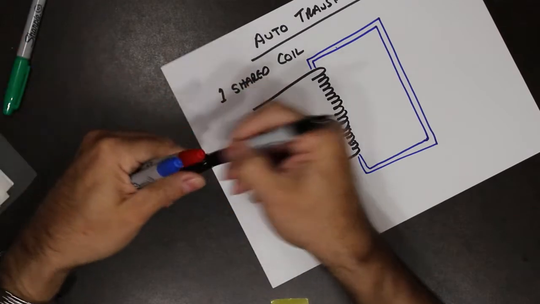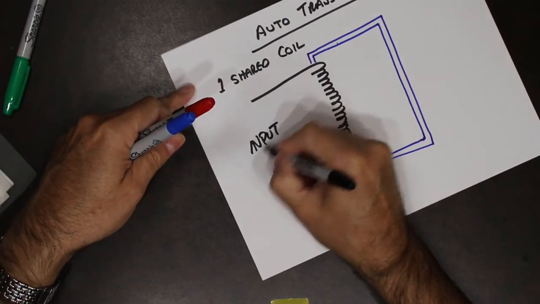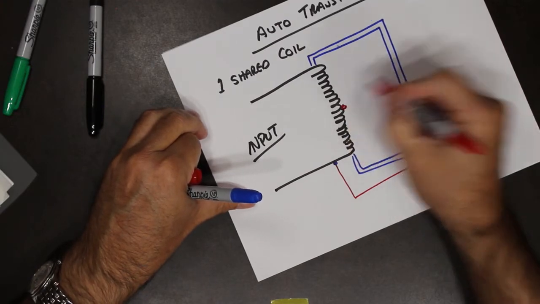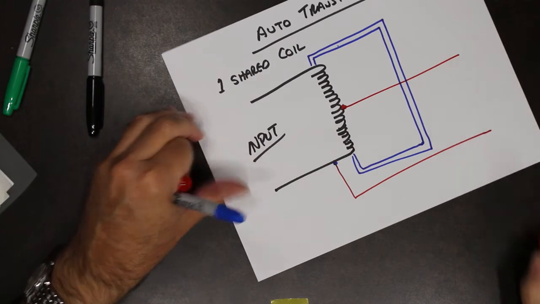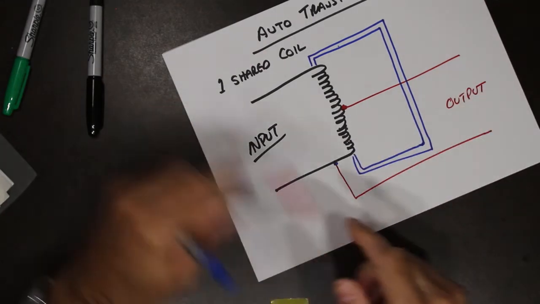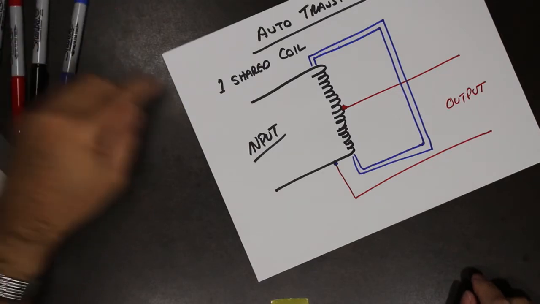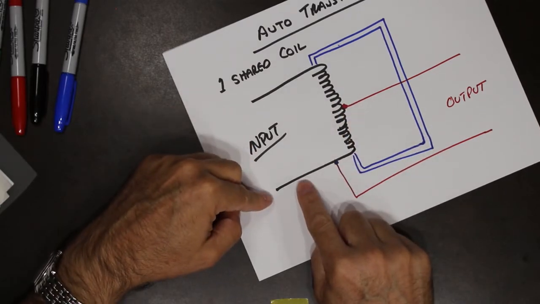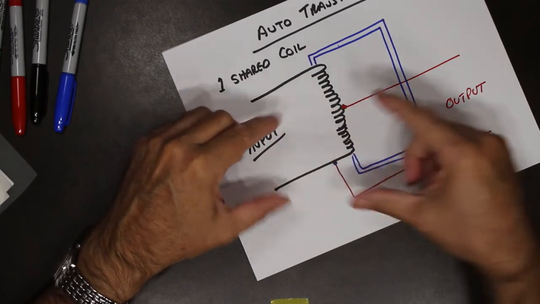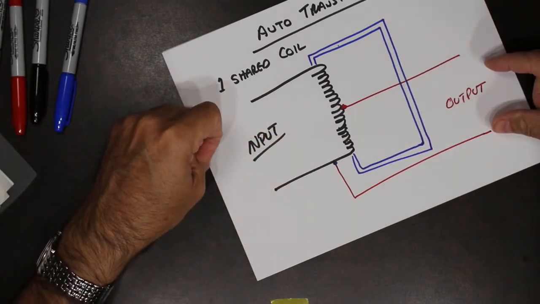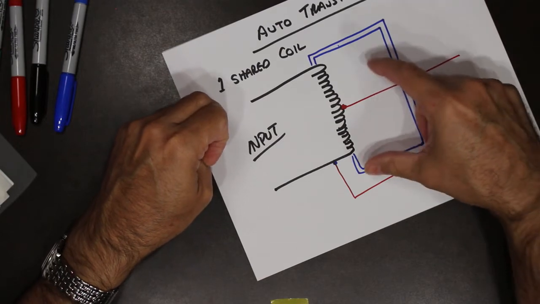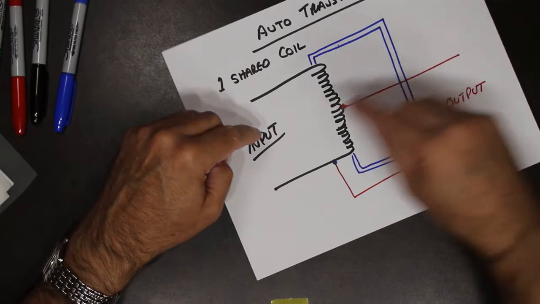If this was the input on the primary side, the output is actually taken here, and then typically a tap off of that coil like that. So an auto transformer shares a coil. We can take an input. Normally they are a step down type transformer. We take an input and step it down, and we pull out another voltage coming off the coils. This could be a 50% tap, an 80% tap, whatever it would be. But they share the same coil.